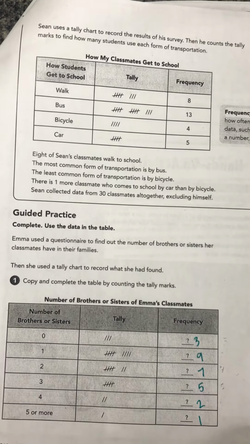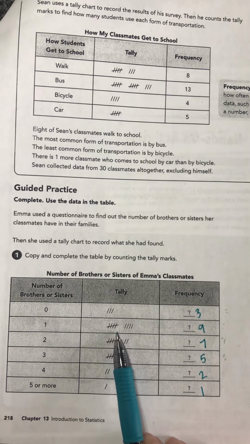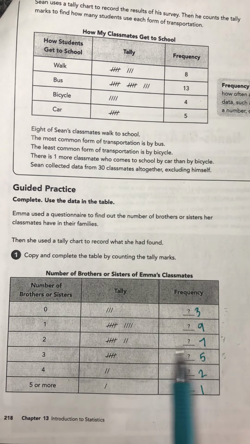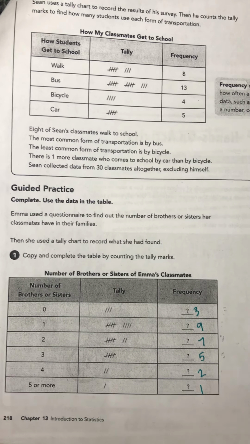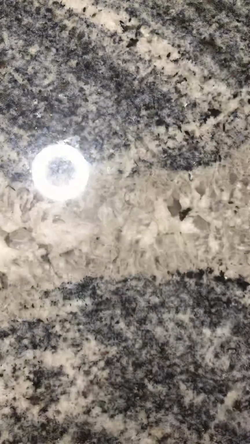So your tally marks turn into the frequency, right? So there's 9 here, 7 here, 5 here, 2 here, and 1 here. Okay, so this is the number of brothers or sisters. All right, so how many children had 3 brothers or sisters? 5 children. How many children had 2 brothers or sisters? 7 children, okay? So we're going to go to the next page.